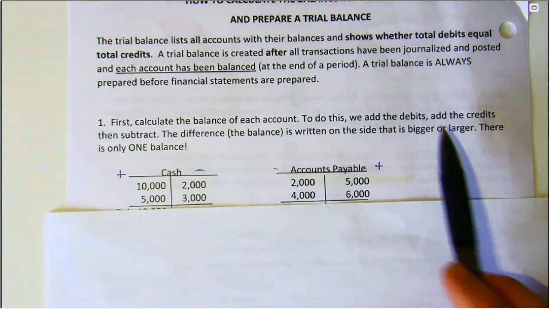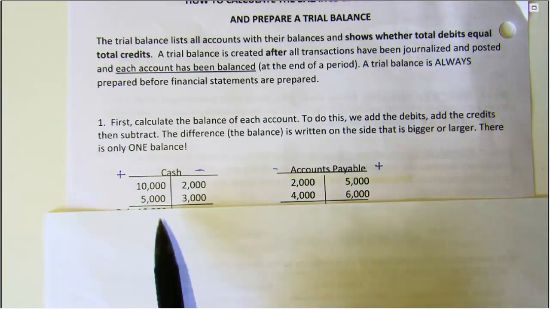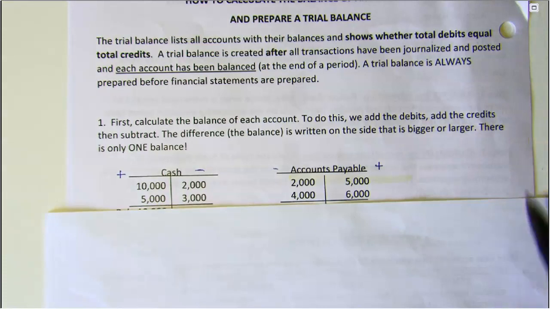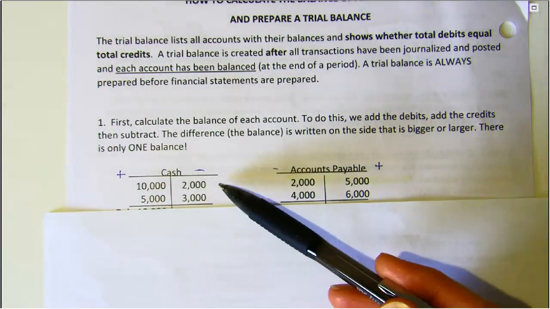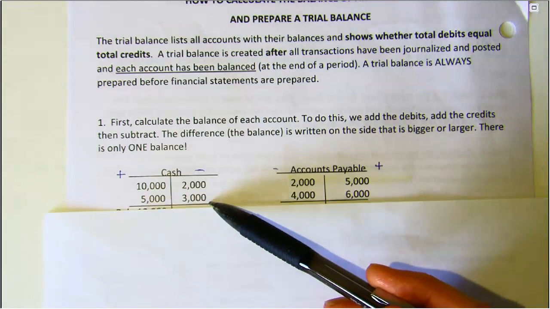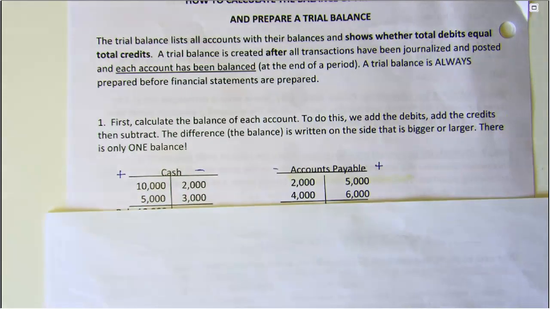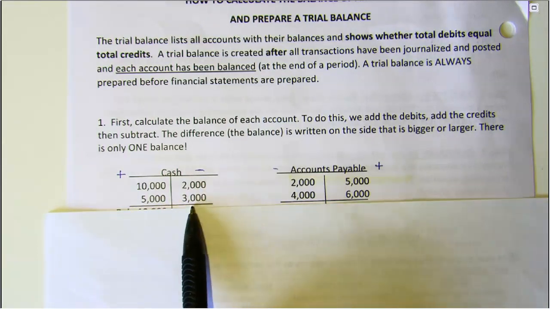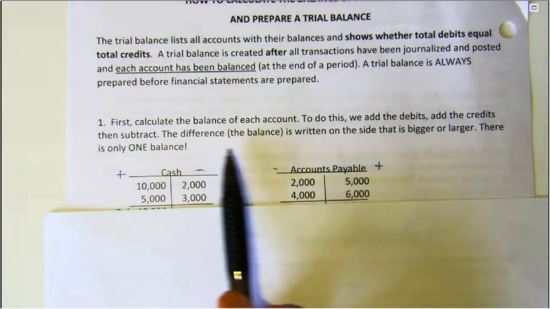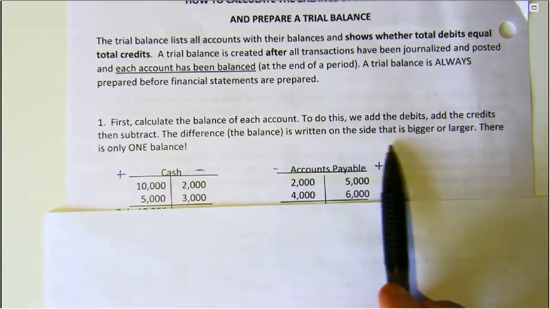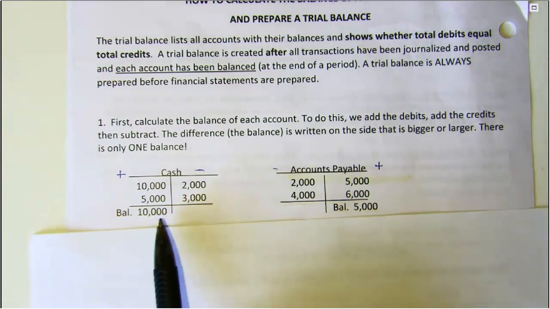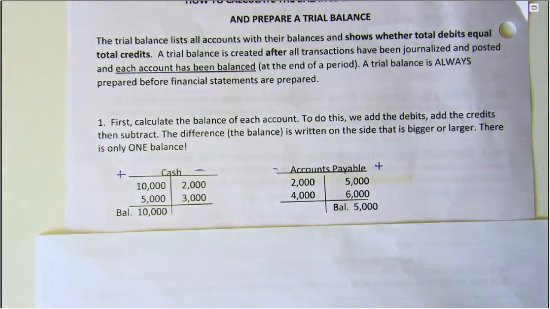So let's follow our directions. Add the debits. 10,000 plus 5,000 equals 15,000. Now add the credits. 2,000 plus 3,000 equals 5,000. Now subtract. Total debits of 15,000 minus total credits of 5,000 gives us a $10,000 balance, and it says that the balance is written on the side that's bigger or larger. Well, there are more debits than credits, so it's a debit balance of 10,000.